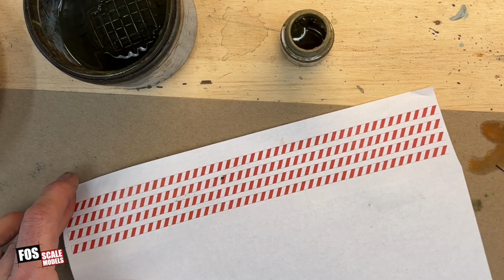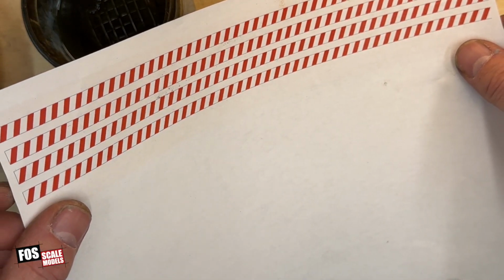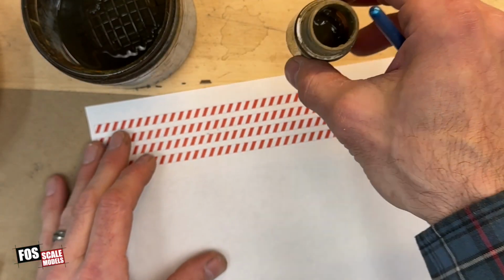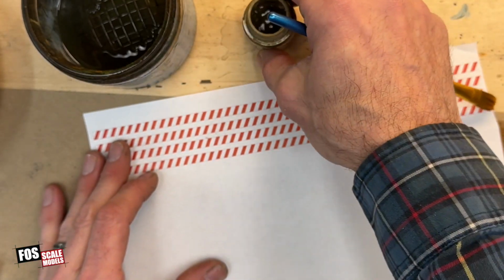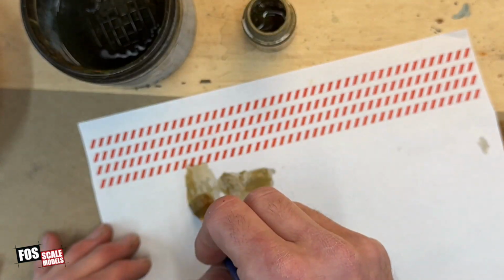So while those walls are drying, I'm going to prepare these chevron stripes. These are going to go alongside the walls. And of course they're too bright white, so we need to weather them. So I'm going to just use the dust and dirt deposits again. And it's just to make it more of an off-white.